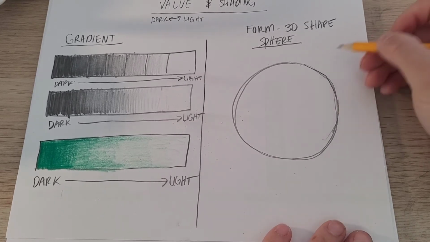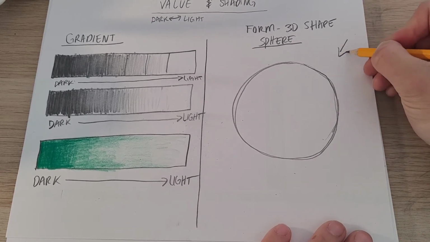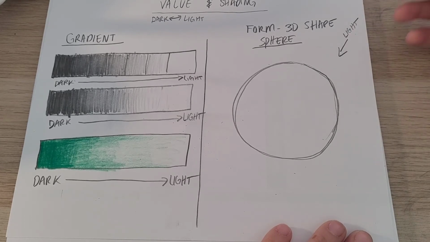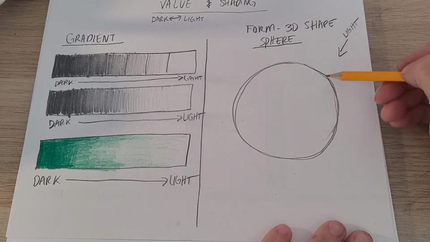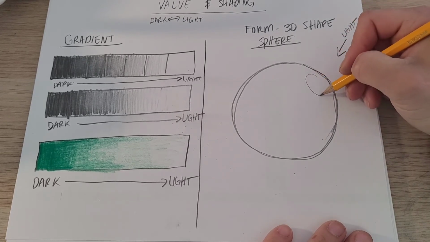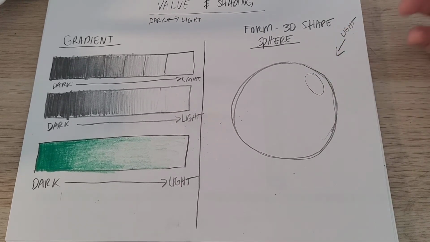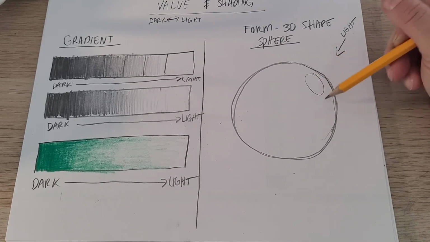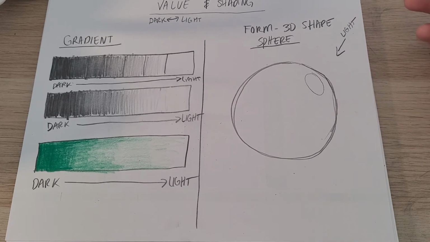So what we're going to do is draw an arrow from the corner here, and this is the light. If the light is hitting here, direction is down, we're going to draw a little circle here. I'm drawing kind of light. This little circle is the highlight, the whitest part, the lightest part.